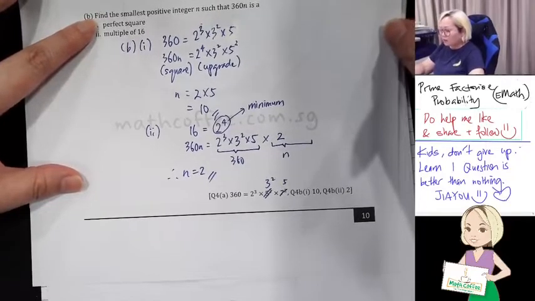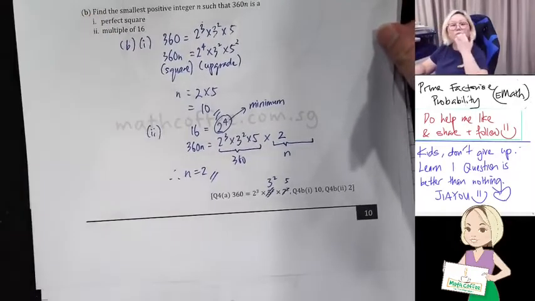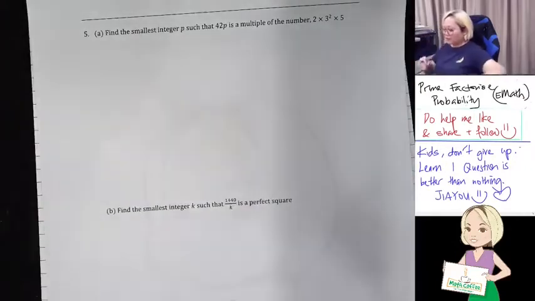Can you understand this part too? Good. Let's move on to the next.